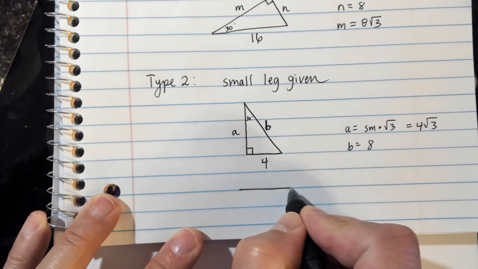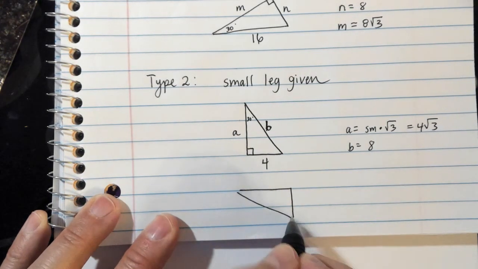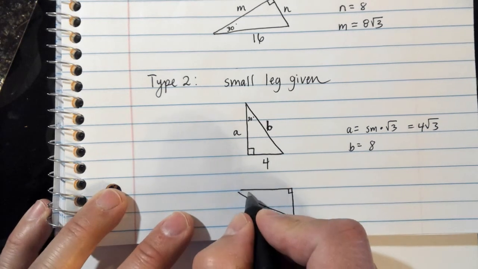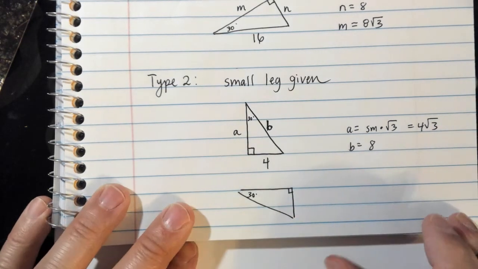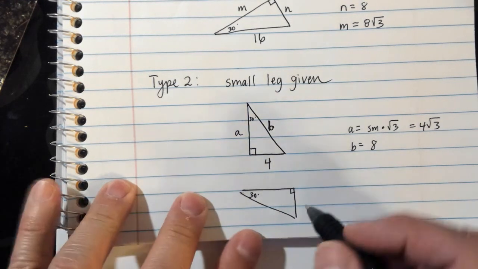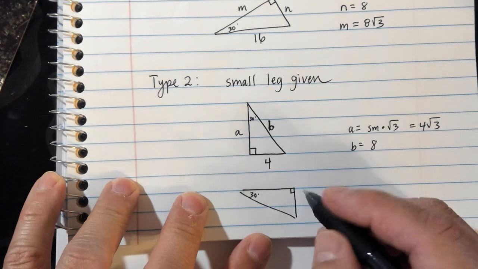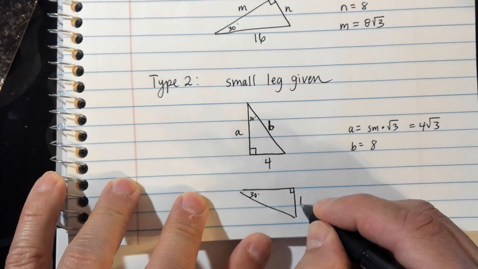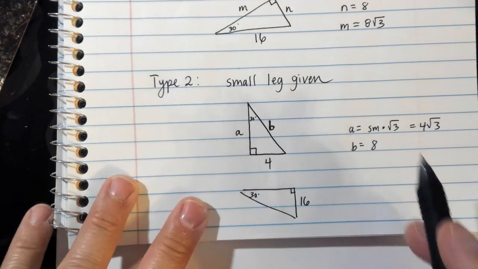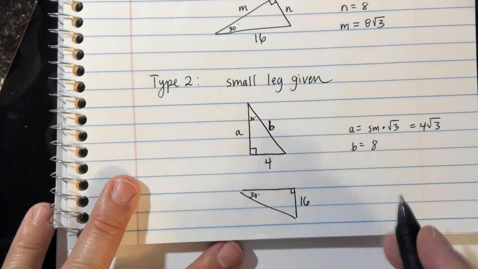Shoot, that is the worst triangle I've ever drawn in my life. Just kidding. So, small side. I'm going to make up a ridiculous number here. Let's say it's 16. These are not proportional triangles, obviously. Which side is the hypotenuse?